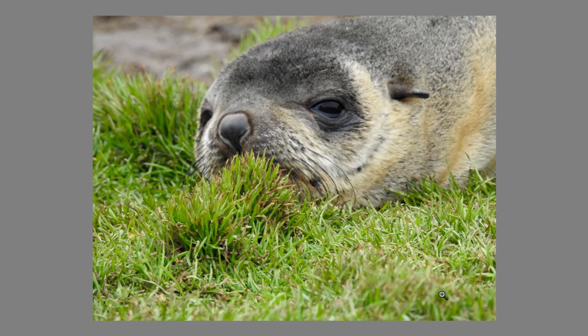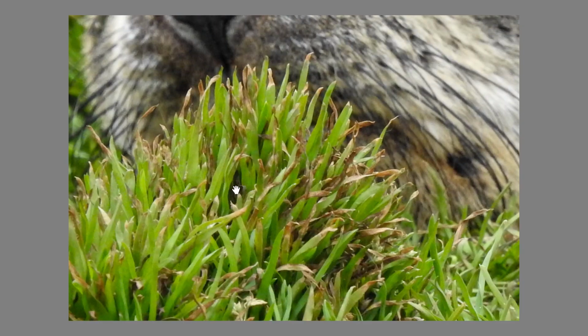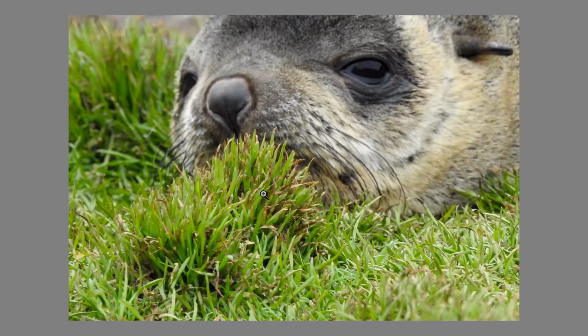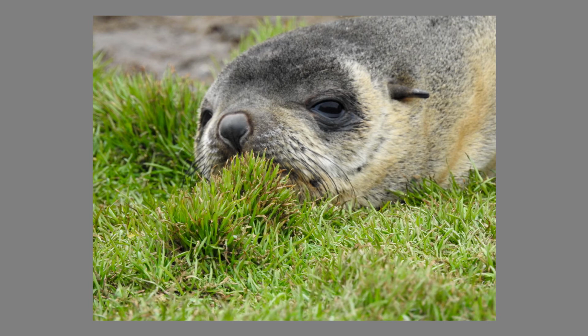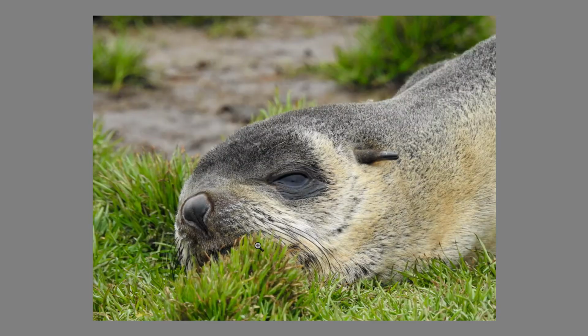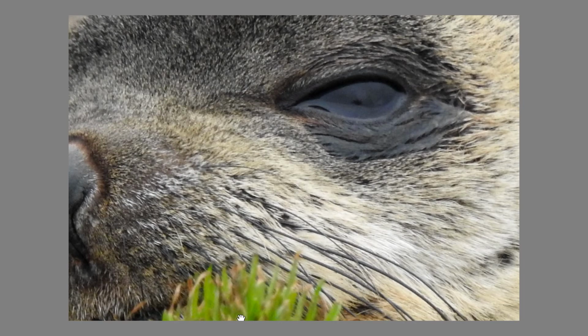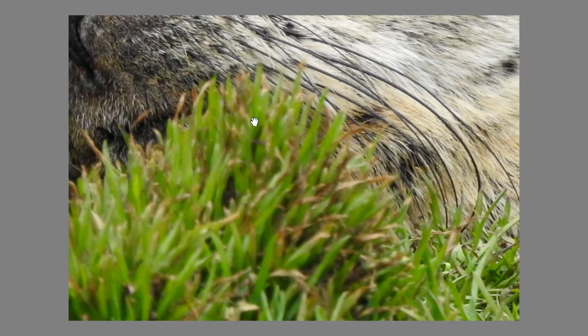Here is another example. In this image, the seal pup's face is not totally sharp, because the focus is actually here on the grass in the foreground. So I took another photo, and now you can see the eyes and the whiskers are sharp, and at the same time the foreground is now blurry, so the grass now is out of focus, whereas the seal is sharp.